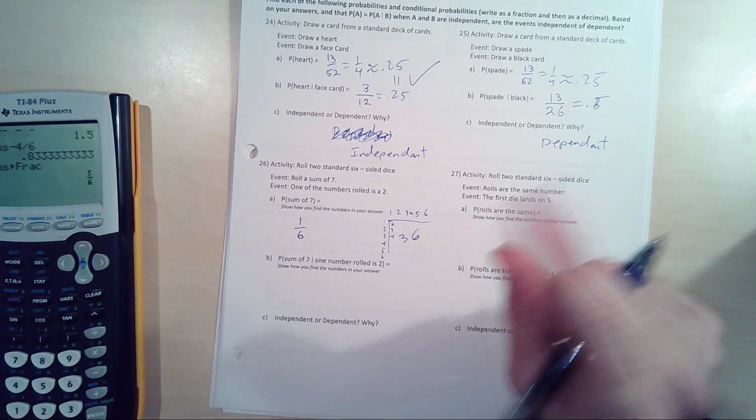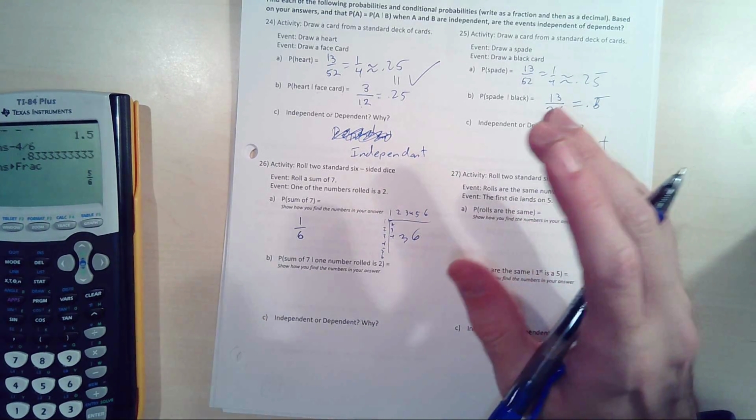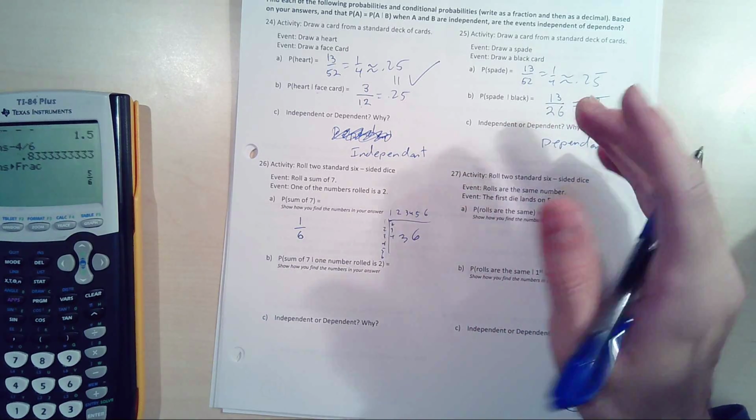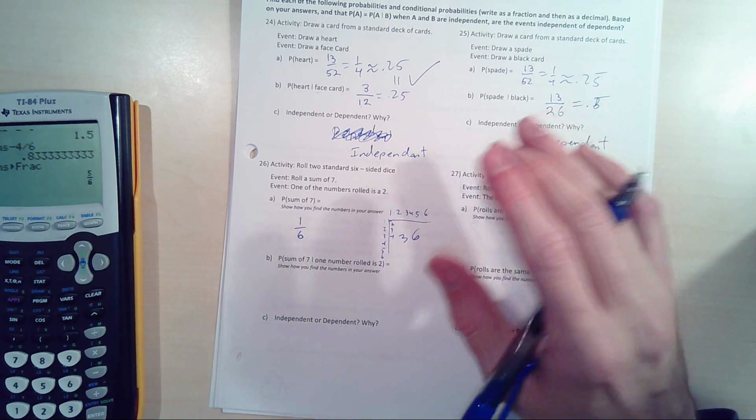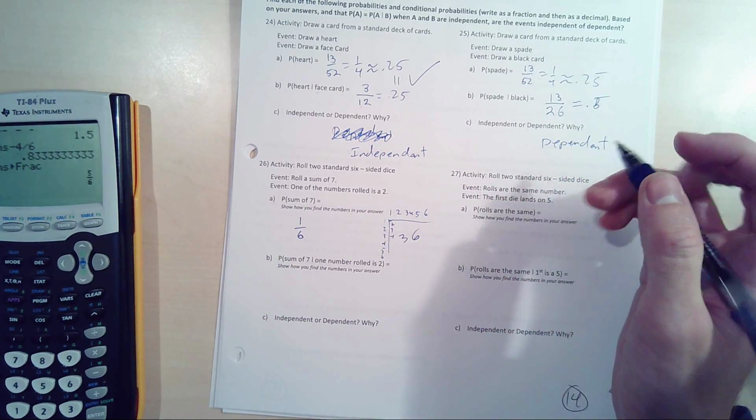You can have a 1 and a 5. Sorry, 1 and 5 do not add up to 7, that adds up to 6. You have a 1 and a 6, a 2 and a 5, a 3 and a 4, a 4 and a 3, a 5 and a 2, or a 6 and a 1. 6 different possibilities over 36.